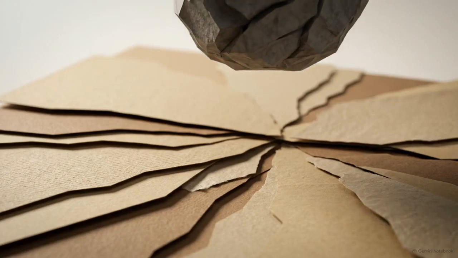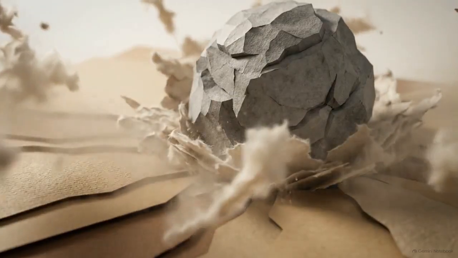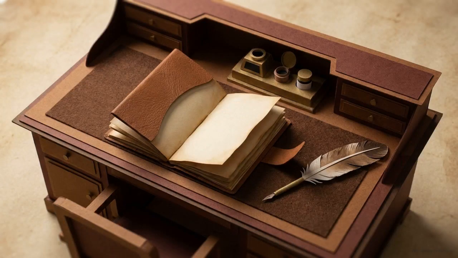If you've ever had to multiply two giant, messy numbers together by hand, you know it feels like a crushing weight. It takes forever, and one tiny mistake ruins the whole thing. Hundreds of years before calculators existed, people used a clever workaround.